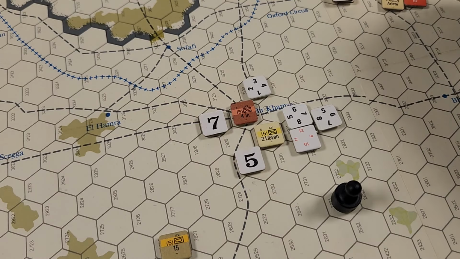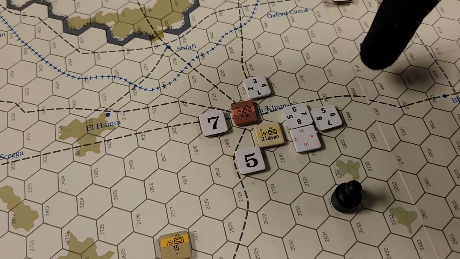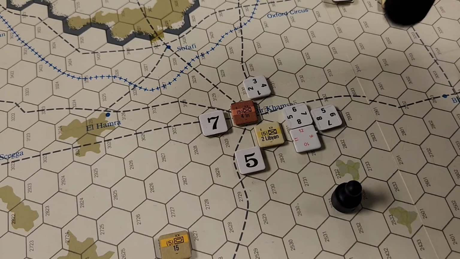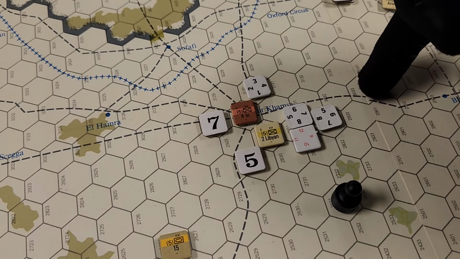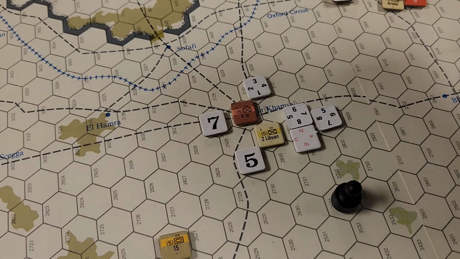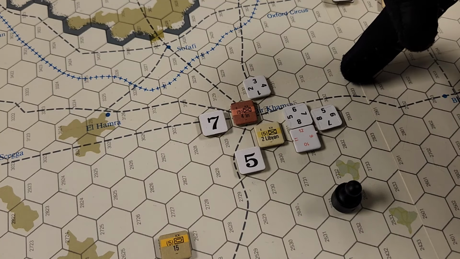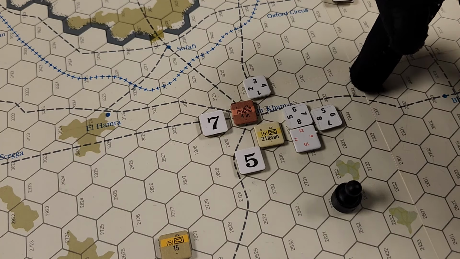We can attack again if we so choose. We are at 11, so we have a -1 to our cohesion. We can do a probe, because we can't go over 15, because we're leg.